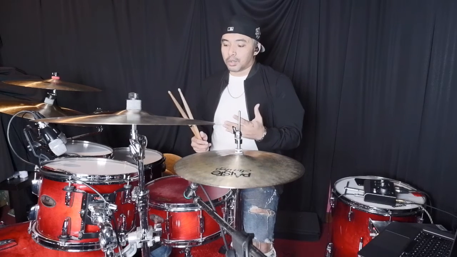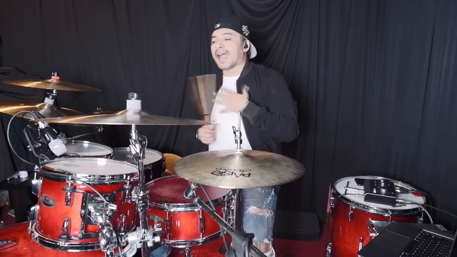Tapi what if we want to add more spice to the playing, more spice to the pattern, more layers to it? So that is where ghost notes come in handy. Knowing and controlling and having the ability to play ghost notes, dekat situ ada berguna. So this is how I would play the pattern with the addition of ghost notes.